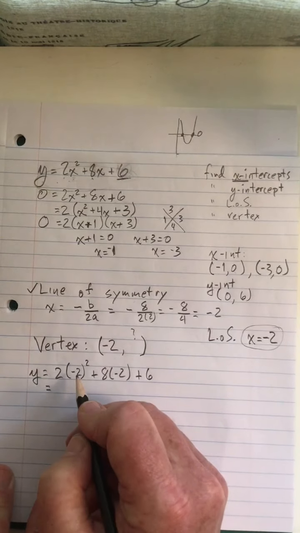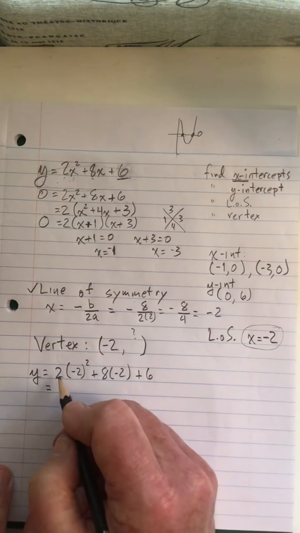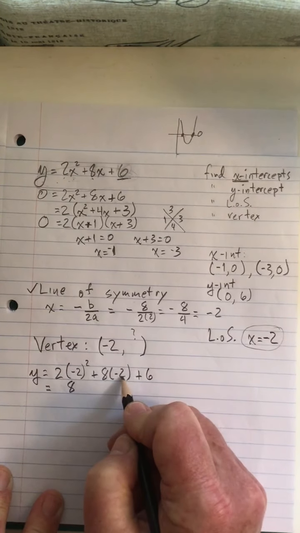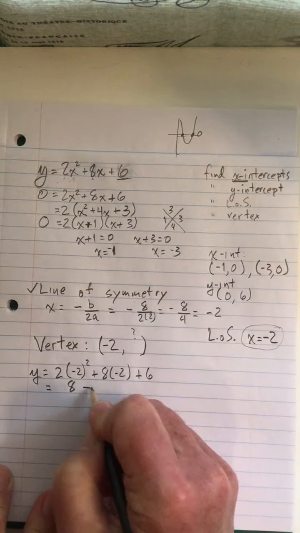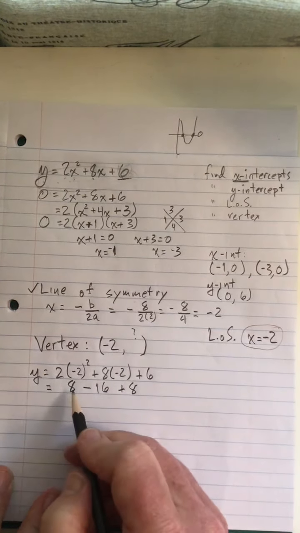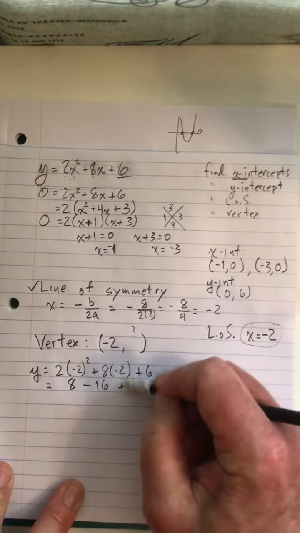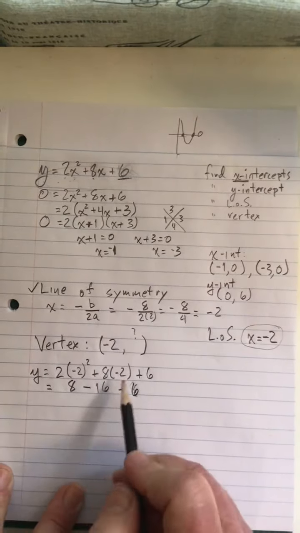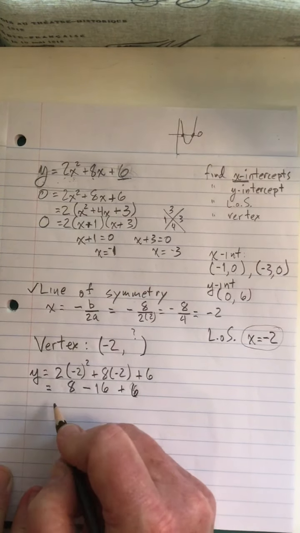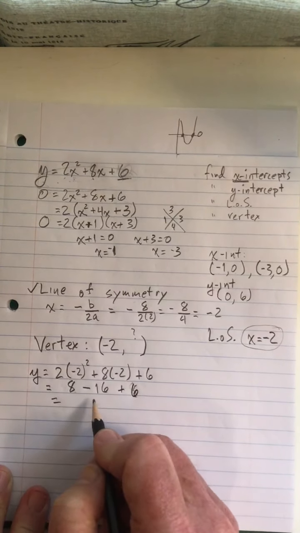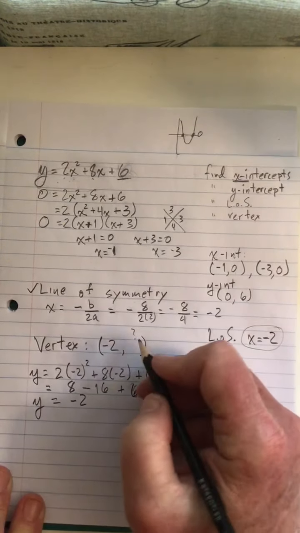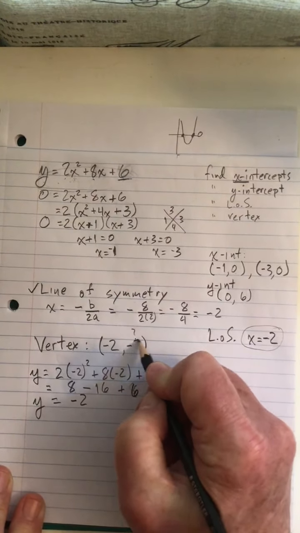One more time, let's do this. Negative 2 squared is 4, so 2 times 4 is 8. And then I've got 8 times negative 2, that's negative 16. So I have 8 minus 16, and then plus 6. Oops, I didn't mean 8, I meant 6, excuse me. Let's see, so 8 minus 16 is negative 8, negative 8 plus 6. Okay, so that's negative 2. Wow, look at that. The vertex coordinates are (-2, -2).